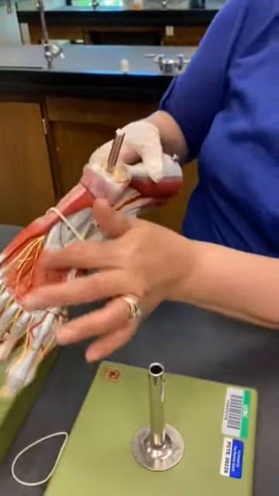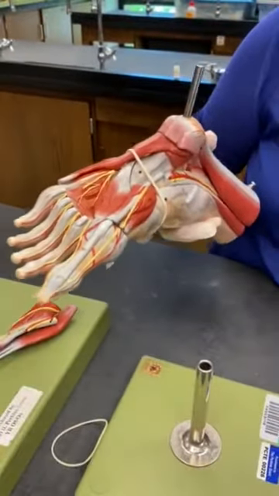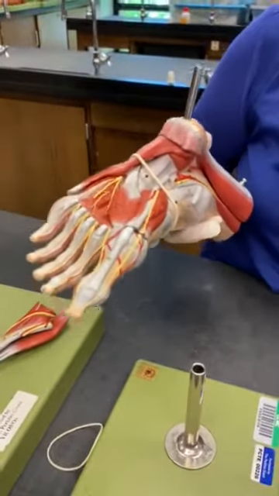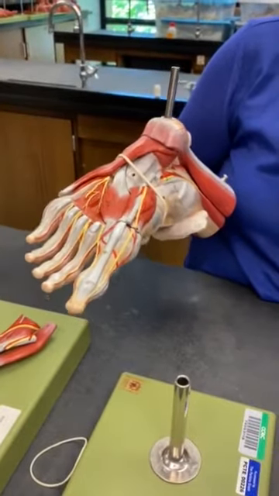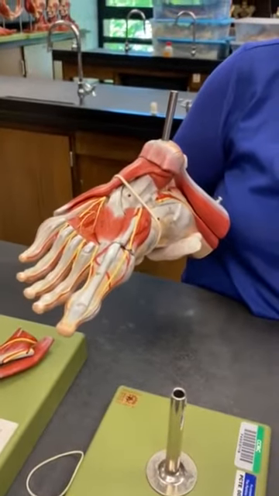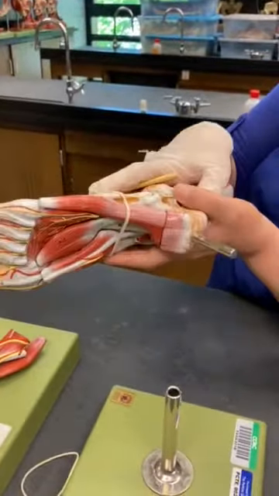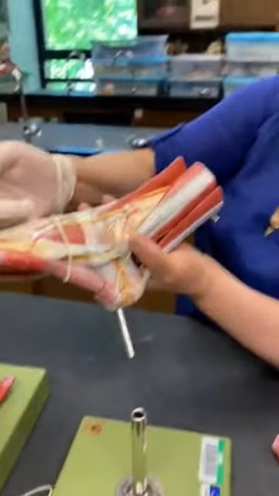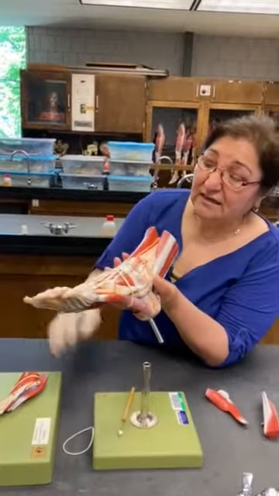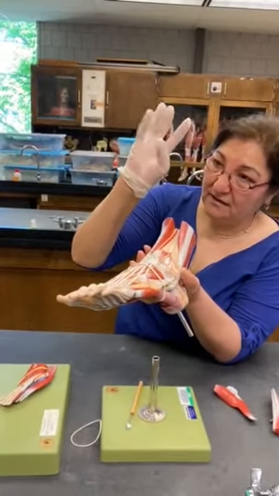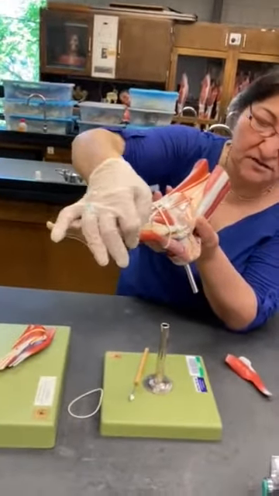Flexor digitorum brevis. This one I already told you. The next one is going to be abductor digiti minimi. How do you find them? Remember, this small toe is called digiti minimi, where small is pinky. This is also digiti minimi, but that's your hand. On your toe it's also called digiti minimi.